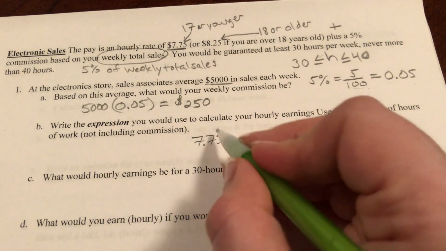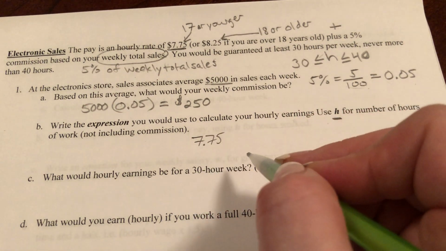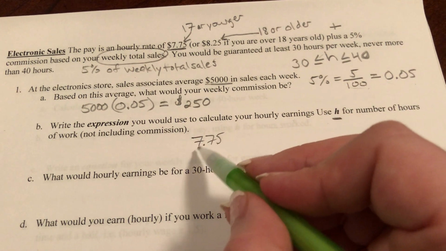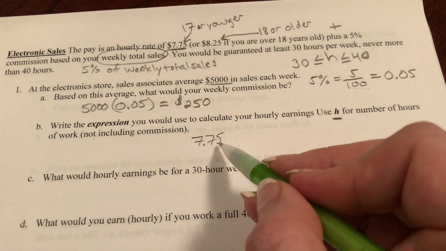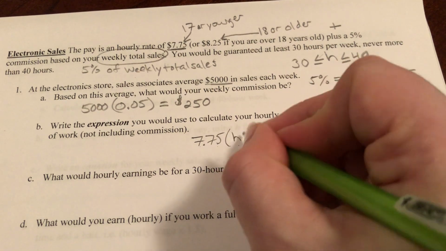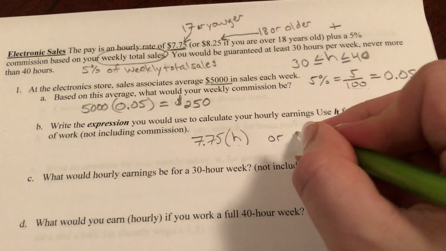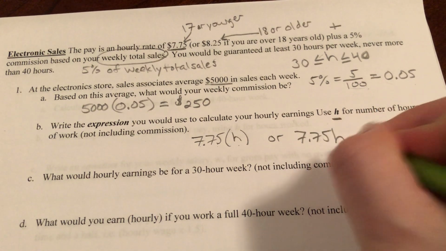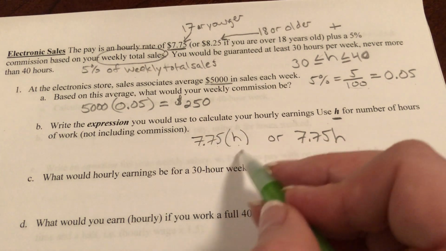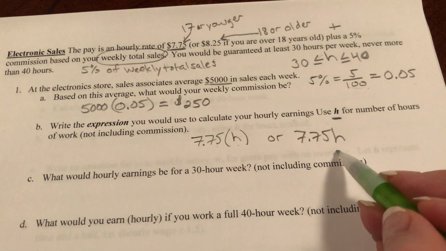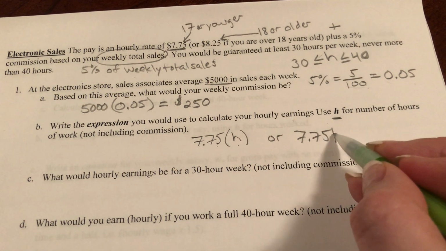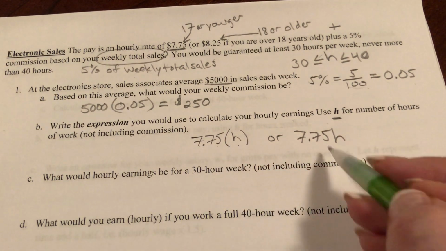In order to calculate this, I take my hourly pay and multiply by my hours. So if I work 10 hours, I would take $7.75 times 10. If I work 20 hours, $7.75 times 20. Because I don't know my hours, but I know a letter I can use to represent it, I'm going to take $7.75 times H. Another way to write this is just 7.75H, with the H right after it. If you prefer to have the parentheses to remind yourself of the multiplication, you can do that, or you can write it like this. Mathematicians tend to go for the shortest way of writing something, which is why we tend to drop those parentheses and any other symbols that show the multiplication.